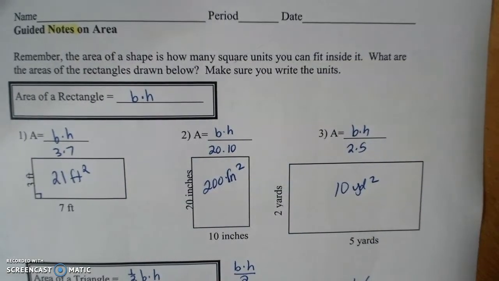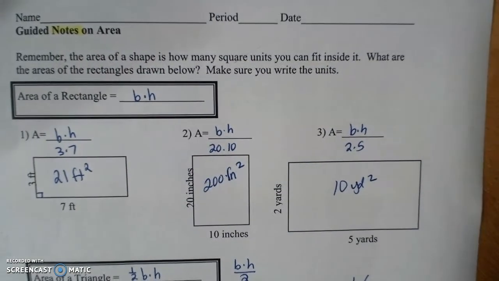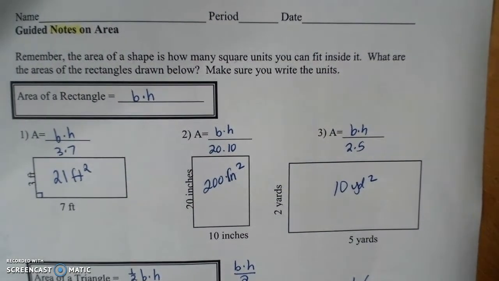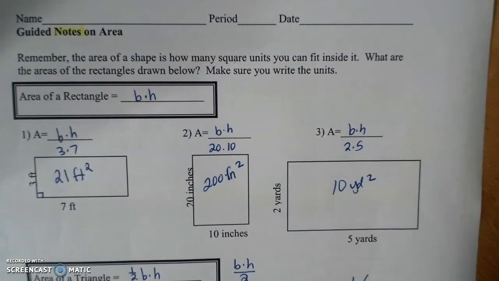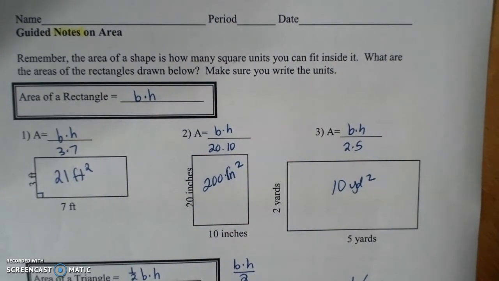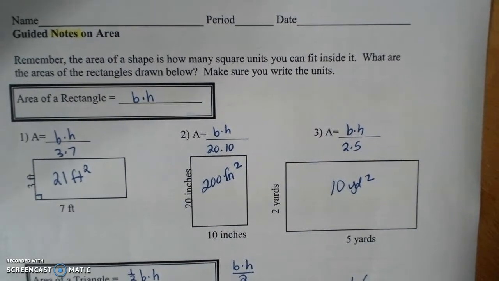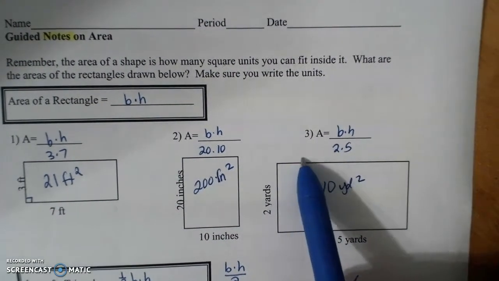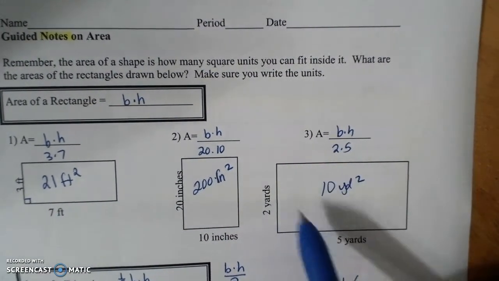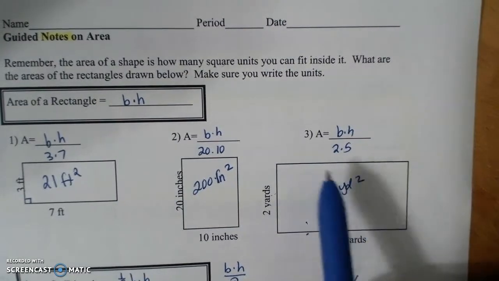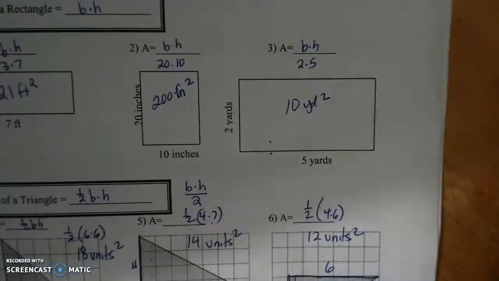So I'm going to go over some characteristics of some shapes. Rectangles are four-sided figures where they have two sets of parallel lines and both sets of parallel lines are perpendicular to each other. So that's parallel to this line, this is parallel to this, and they intersect at right angles.